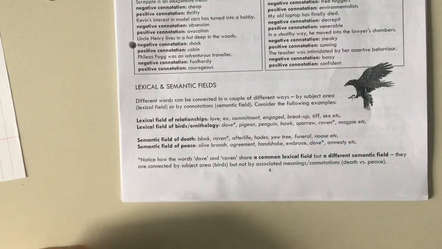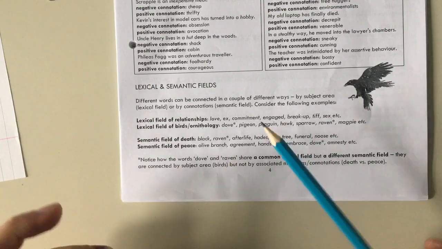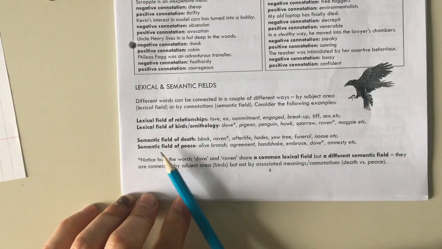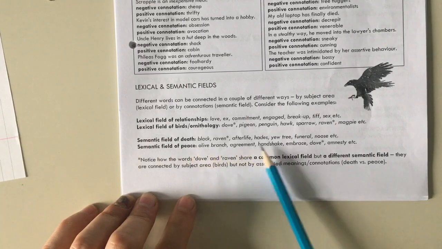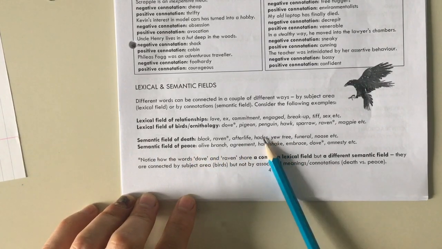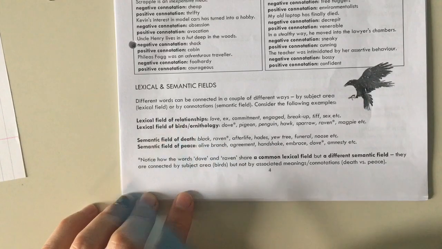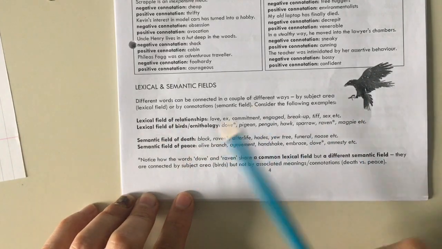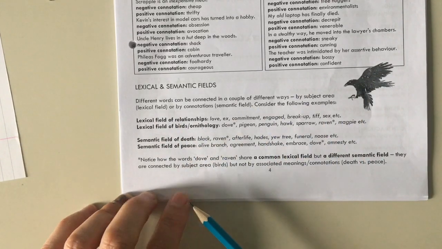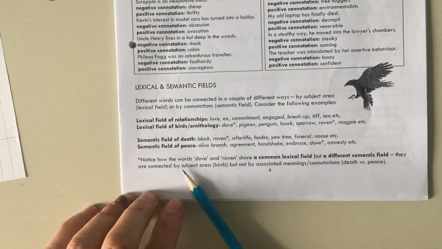But as I say, it doesn't really matter if you get them muddled up when you're analysing things at this stage, but it's nice to know the difference. Okay, so the semantic field of peace: olive branch, agreement, handshake. A semantic field is associated by connotations, and a lexical field is associated by subject area or a specific type of conversation or topic. And there's a nice little one here to get you to think about it.